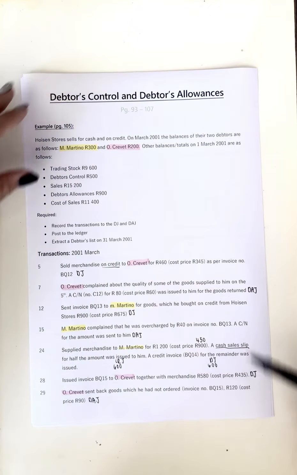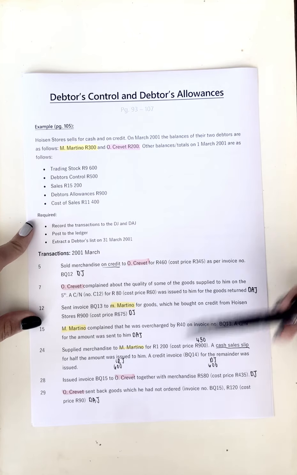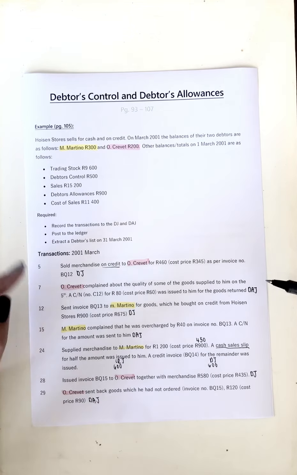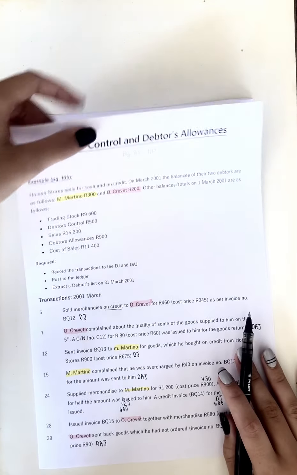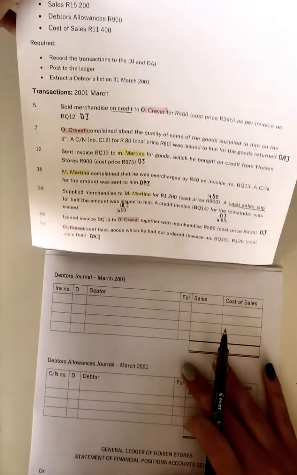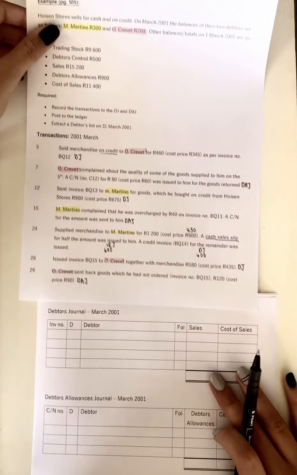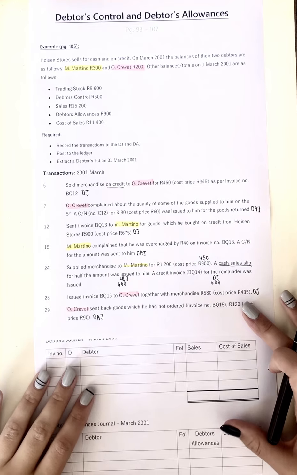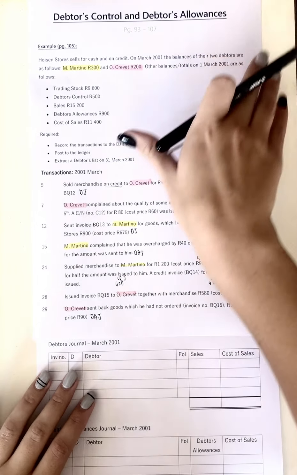All right. So now that we've got for each one where it's supposed to go, let's go through them and post them to the journals. Okay, so the 5th, so here's my journals, my 2 journals. Okay, I've got my debtors journal over here and my debtors allowances journal over there.